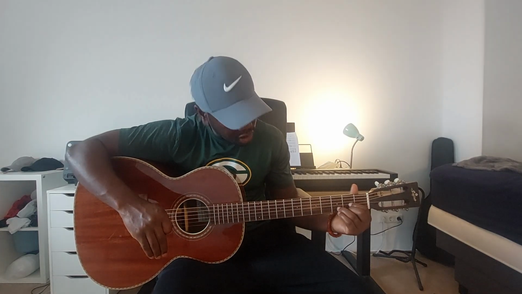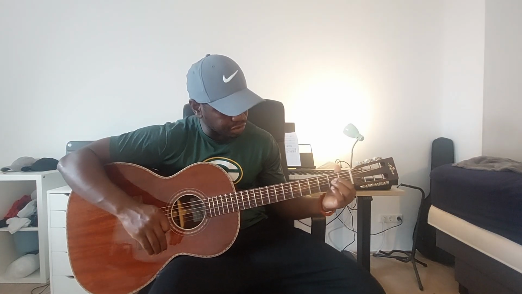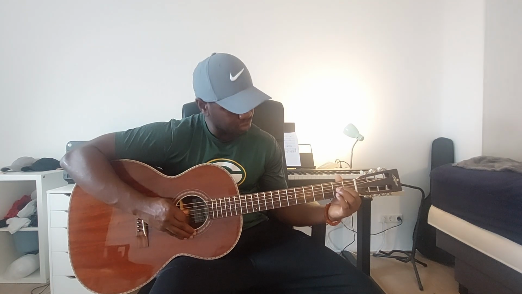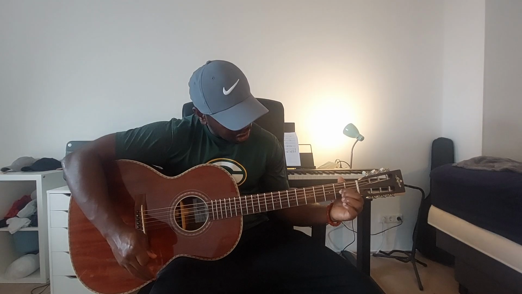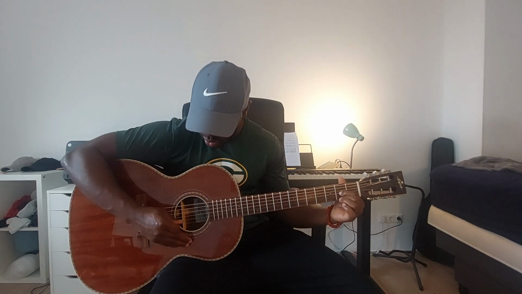So let's look at the formation for playing the D major chord. This is how the D major chord is played. On the second fret of the third string from the bottom, we fret that. Our middle finger goes to the second fret of the first string.